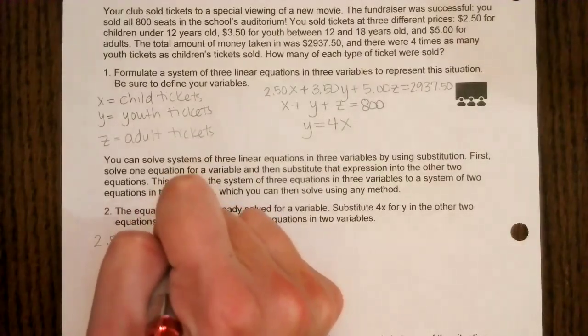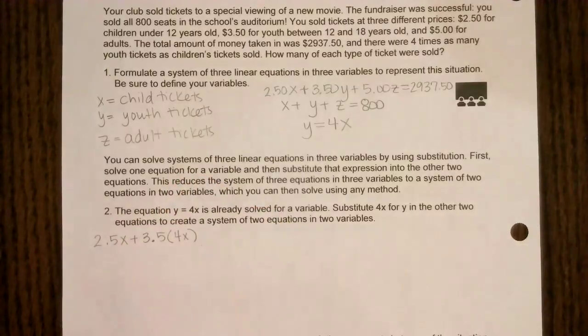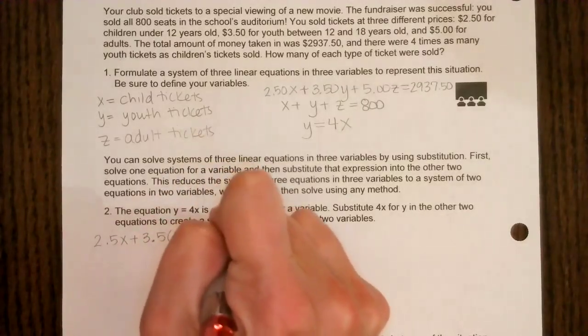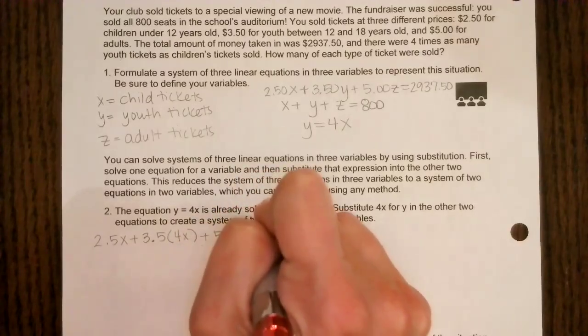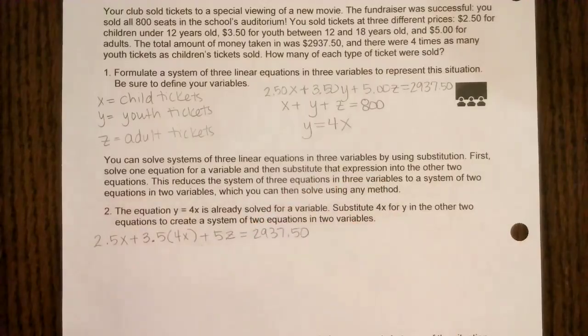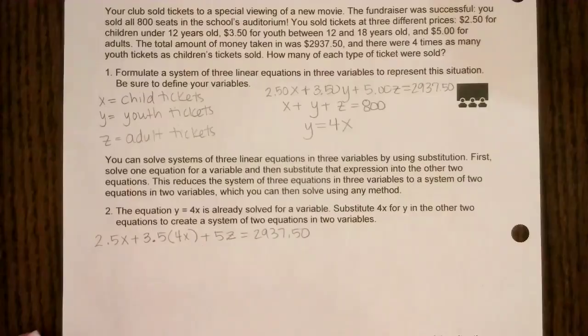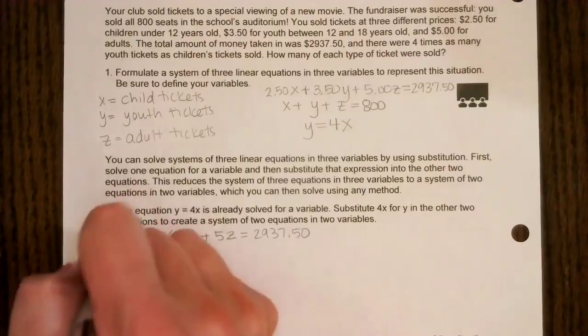So this changes to 4x. Everything else in the equation stays the same. So there's our new equation. 2.5x plus 3.5, our new y, plus 5z equals 2,937.50. We can go ahead and simplify that now. So we're going to multiply our 3.5 times 4x to simplify this.